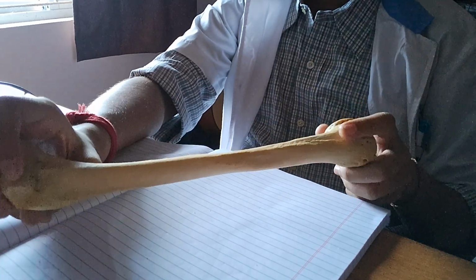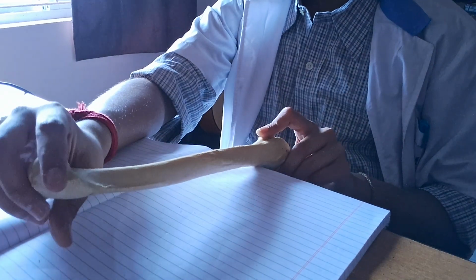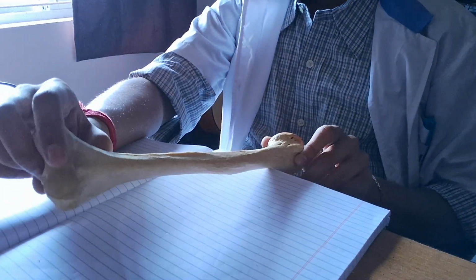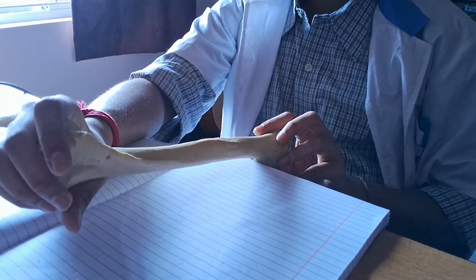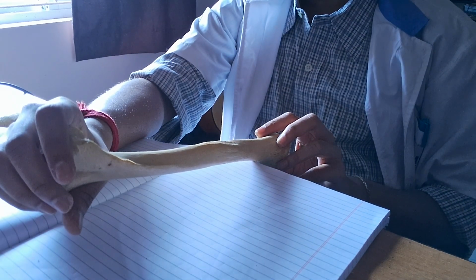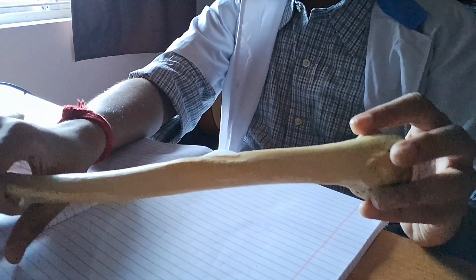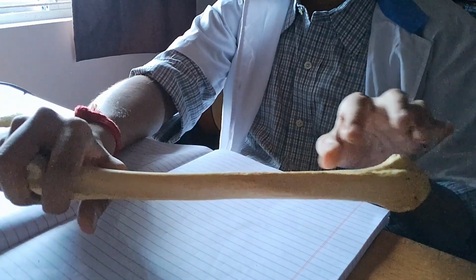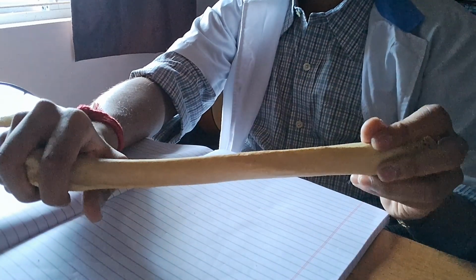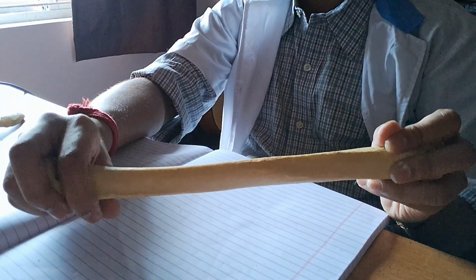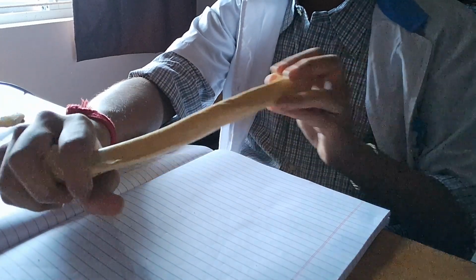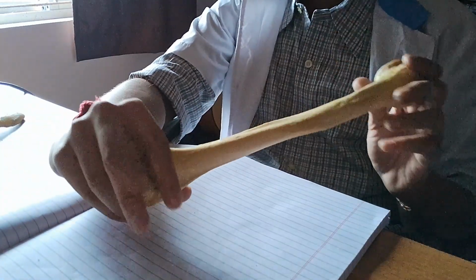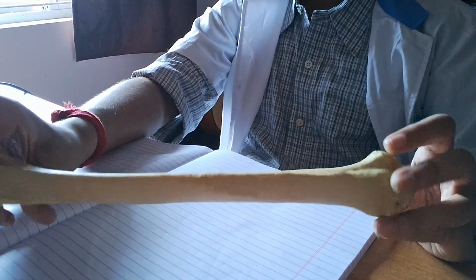So this is all about the humerus. I hope I have not left anything behind. I have told you everything about the humerus. Yes, it has 8 ossification centers: 1 for the shaft, 4 for the upper end and 3 for the lower end, or I think 3 for the upper end and 4 for the lower end, right? It's not very important for you.